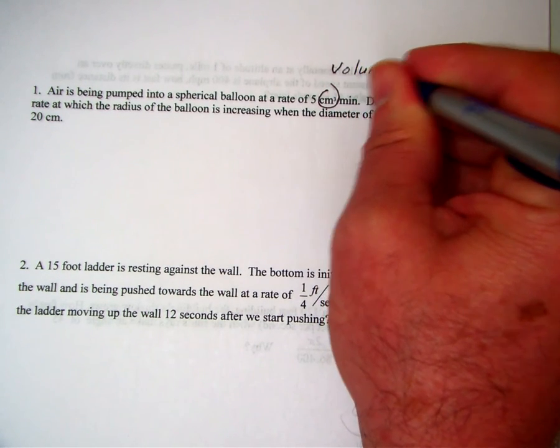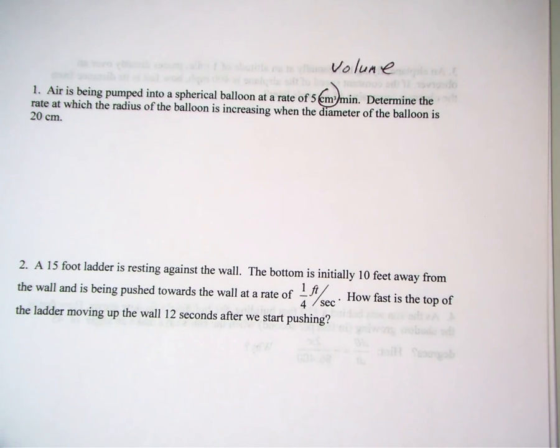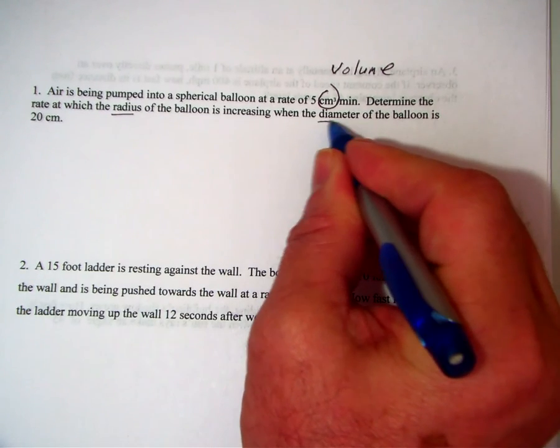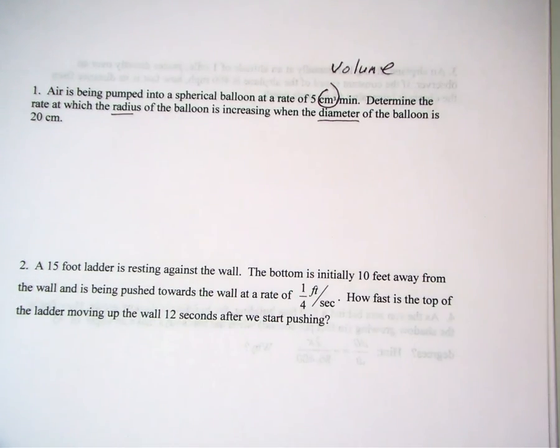Okay. Now, sometimes just reading a problem and getting a feel for what the answer might be or what it's really asking is good before you get into the formality of the math. So this says determine the rate at which the radius of the balloon is increasing when the diameter of the balloon is 20 centimeters. Now, y'all notice a key word here. They talk about radius, but then they play hardball here and talk about the diameter. So you got to pay attention to that. That can catch you if you're not careful.